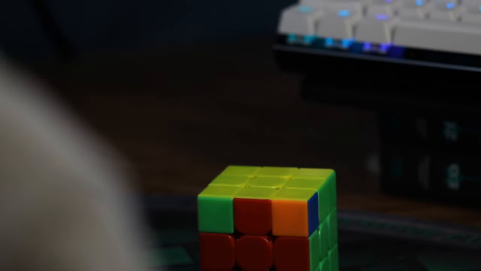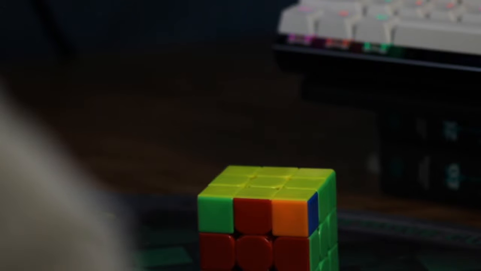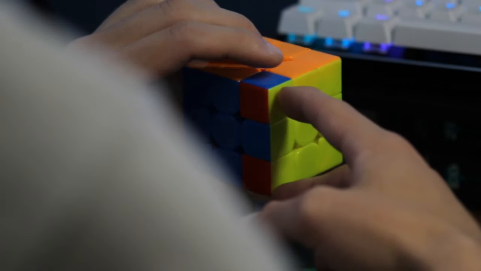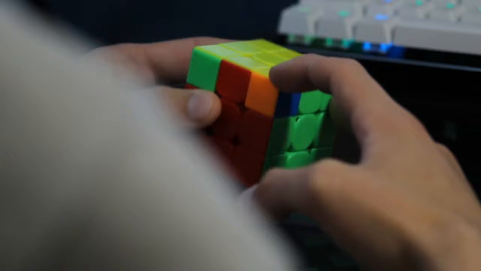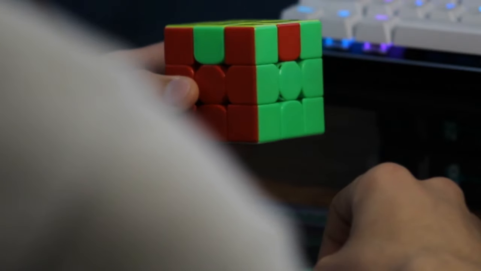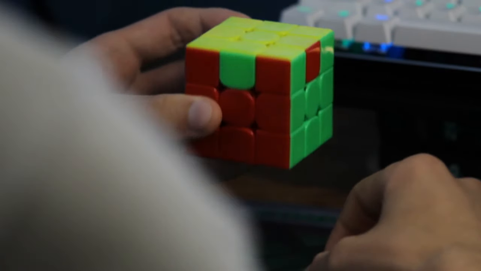This method has 6 different algorithms, and all the cases are very easy to recognize. So with this method, we are going to first permute the 4 corners, and then we are going to use an algorithm to solve the remaining edges.